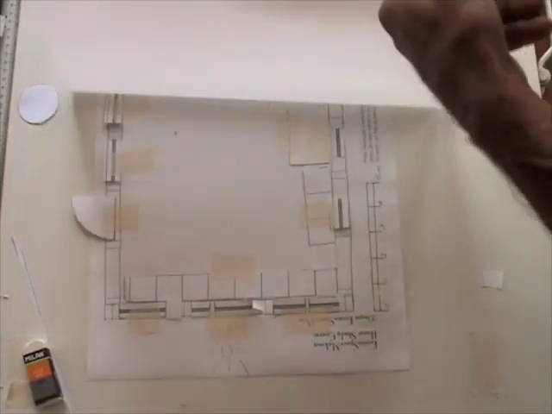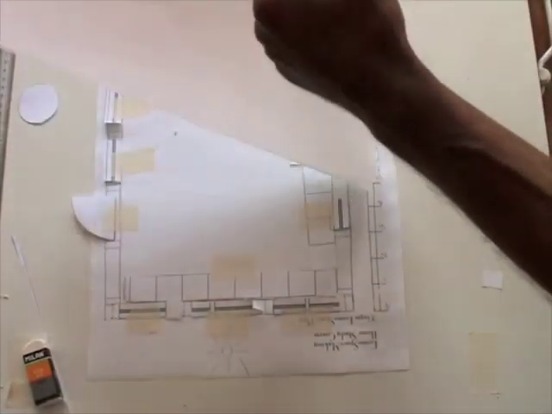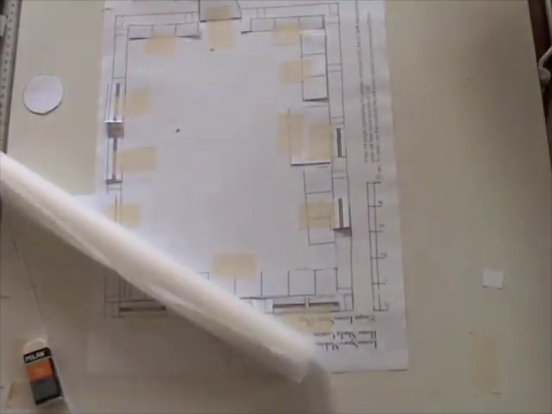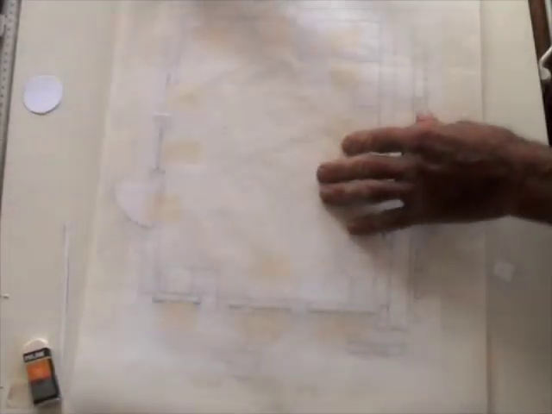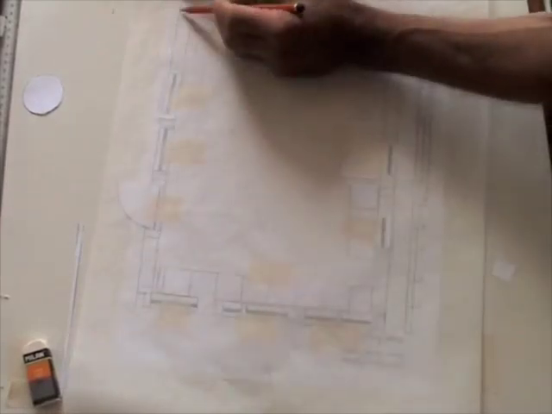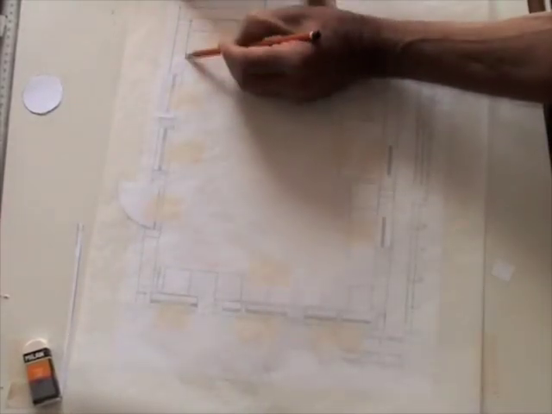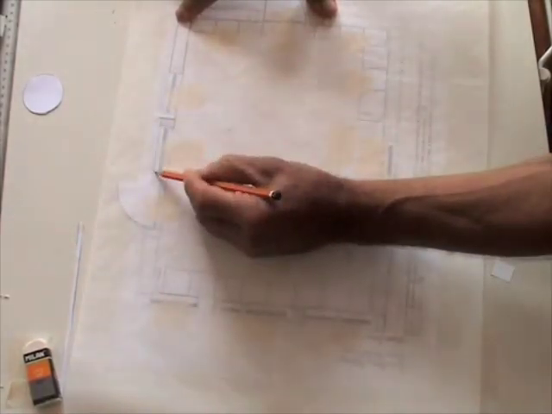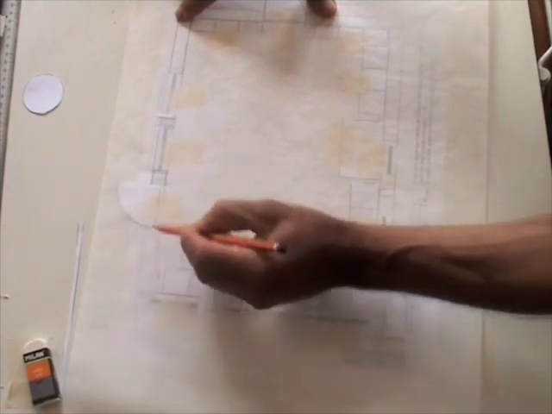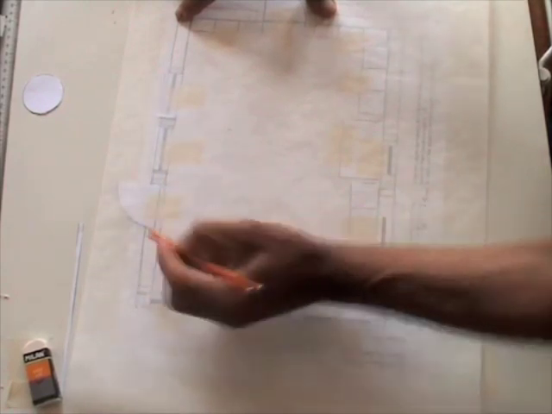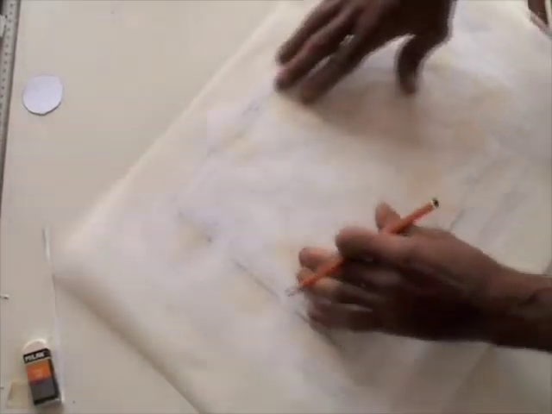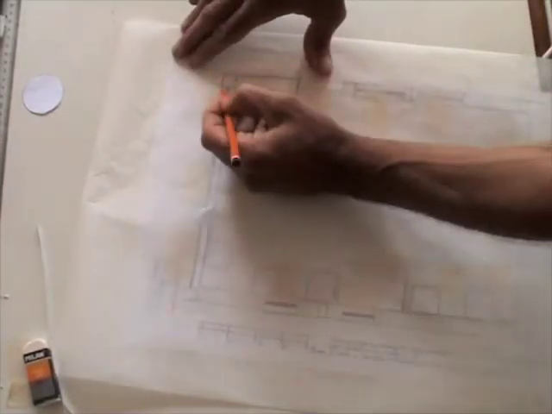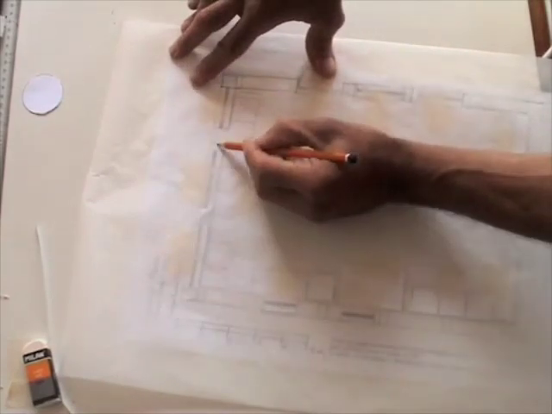Working on a table is probably the best, and maybe working standing up is good. So we can lay the greaseproof paper over the plan, and then we can begin filling in. Here's the Peter post here, piece of wall there, so the door is there, and it goes on really to there. So this turning round of the drawing is very, very important. There's the Peter post there.